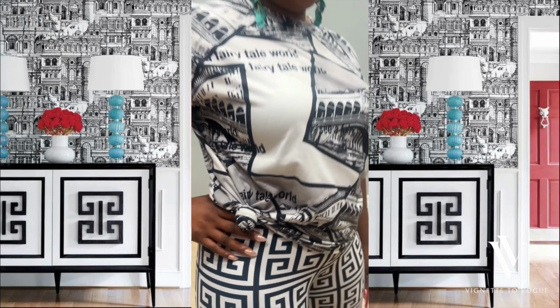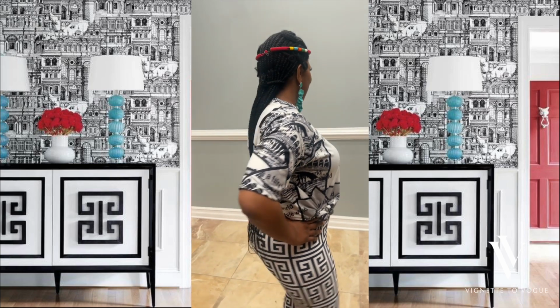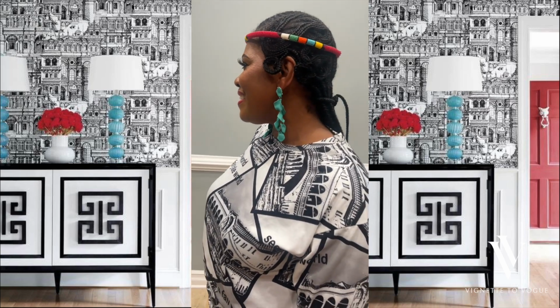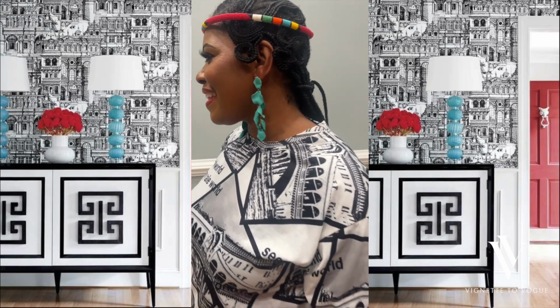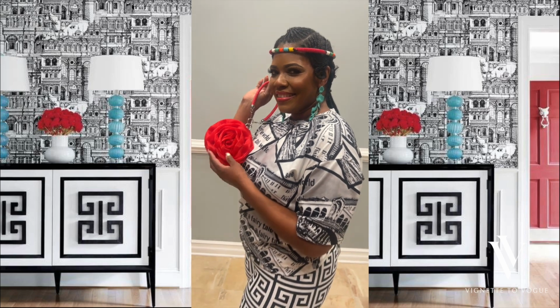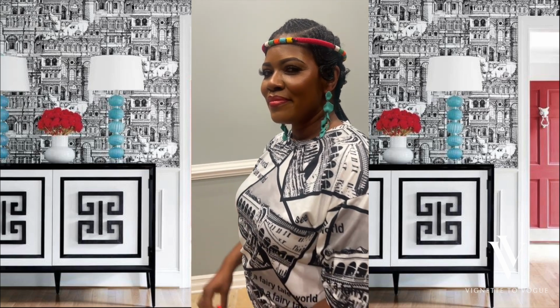Remember Greek key from our episode about patterns and interior design? One more time for that beautiful top. I just think it matches so well with the wallpaper. It says it's a fairy tale world, and it is, because it's Vignette to Vogue, baby.